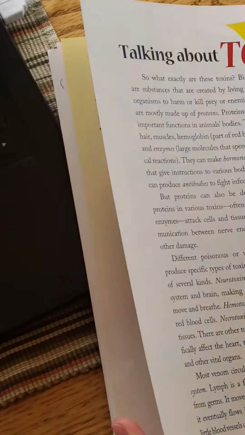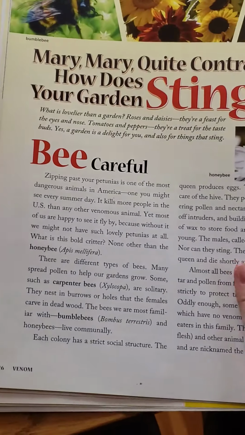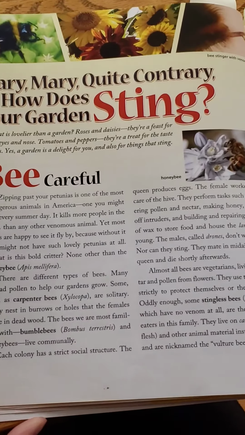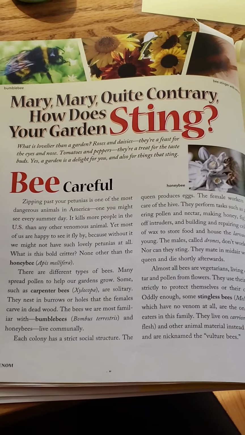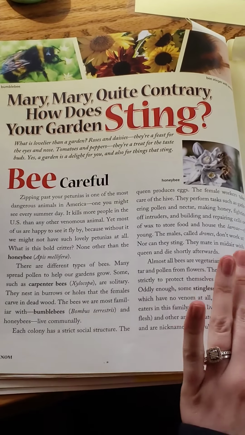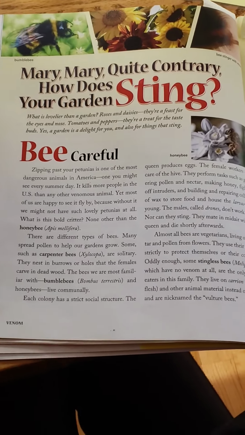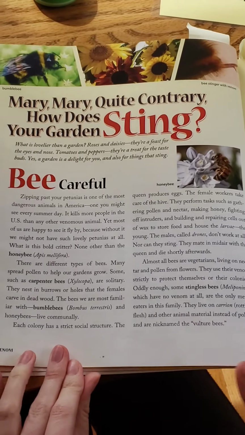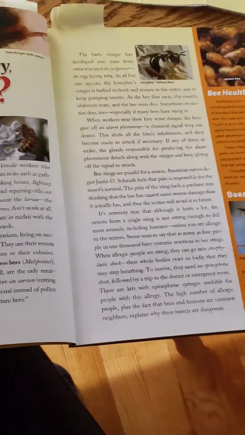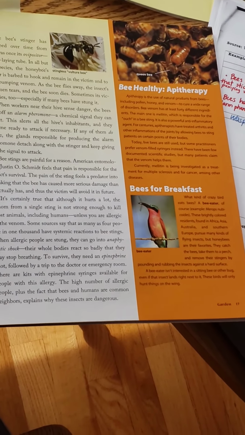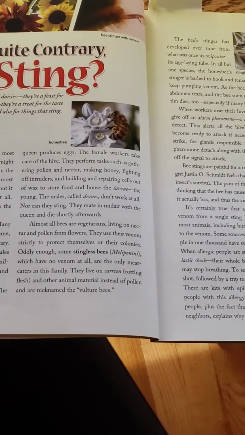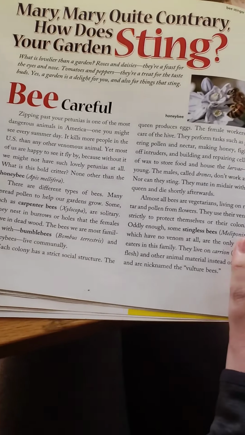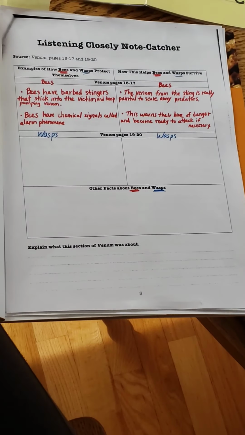So what we're about to do is I'm going to have you pause and click on the bee article. There are 2 pages of text on bees, pages 16 and 17. I'm going to have you read all about the bees. So go ahead and do that right now. All right, welcome back. I hope you enjoyed reading all about bees.